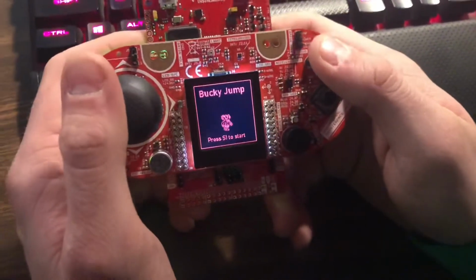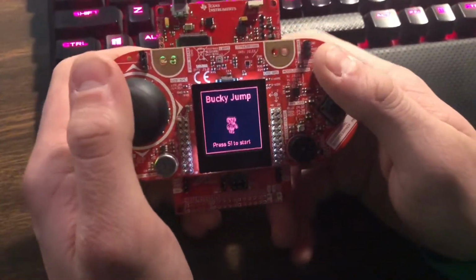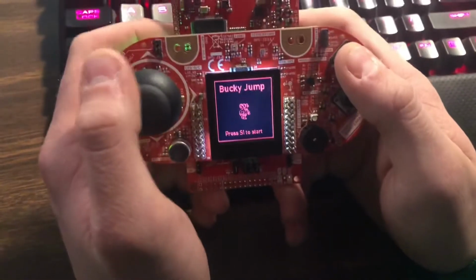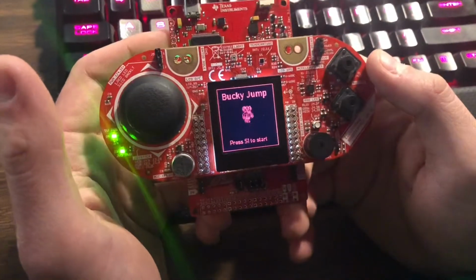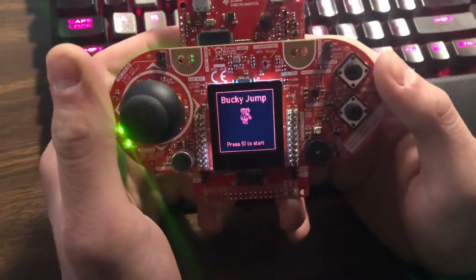Alright, this is Axel Torgerson and Matt Kessler for our ECE 353 project. We designed Bucky Jump on the Mark II booster pack with the MSP 432.